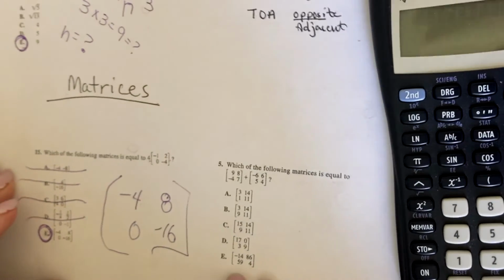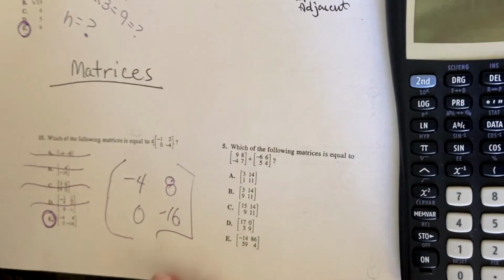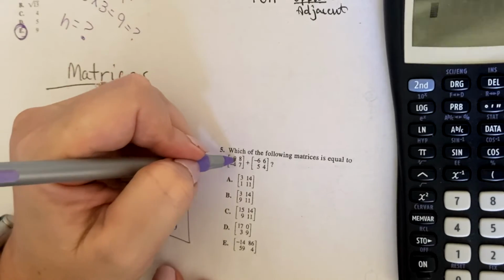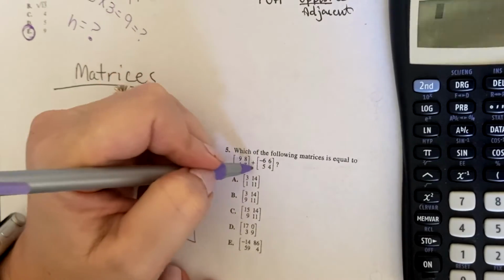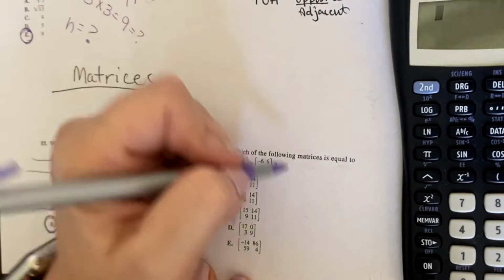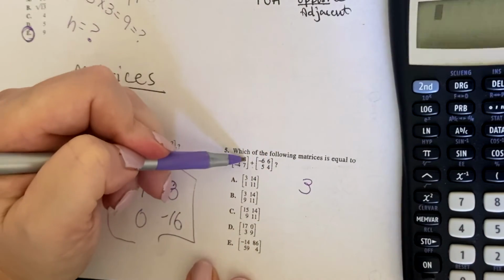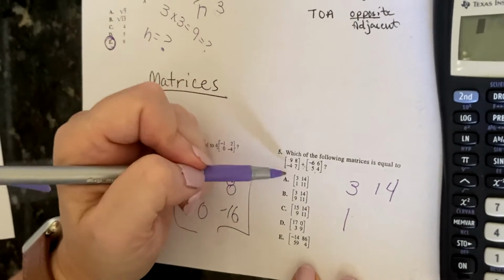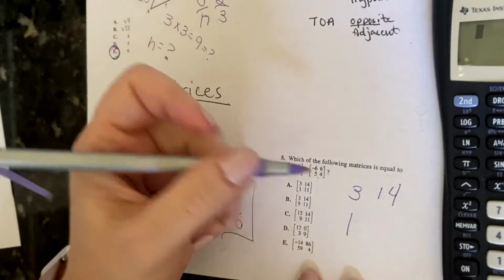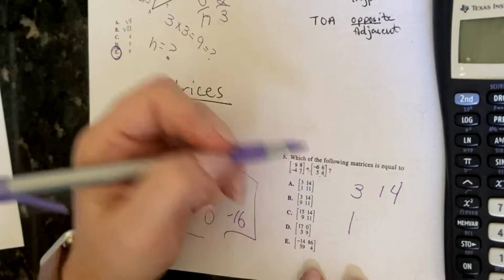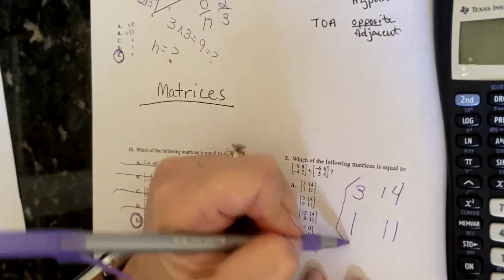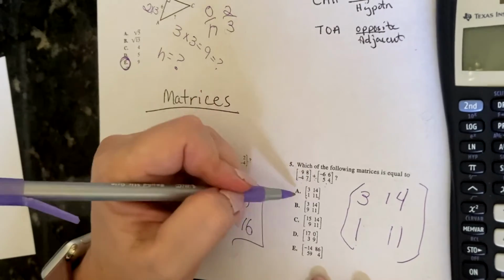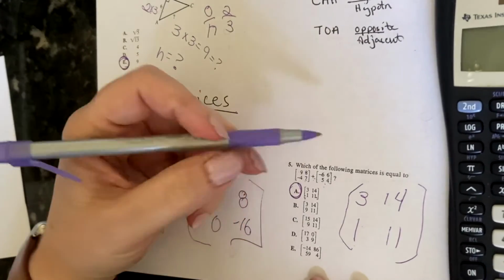Okay, so why don't you try this one on your own? You can shut this off now and try it on your own, or you can go ahead and do it with me. So it'd be 9 plus negative 6, and that would be 3. 8 plus 6 is 14. Okay. So we've got negative 4 plus 5 would be positive 1, and 7 plus 4 is 11. So this would be our answer: 3, 14, 1, and 11. Okay, that looks like that's the answer.